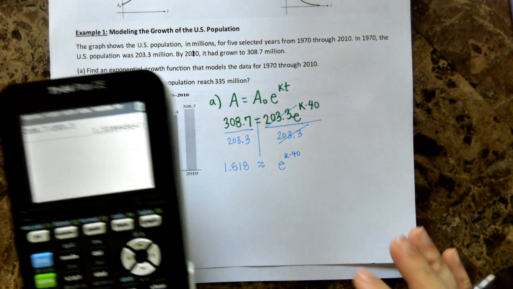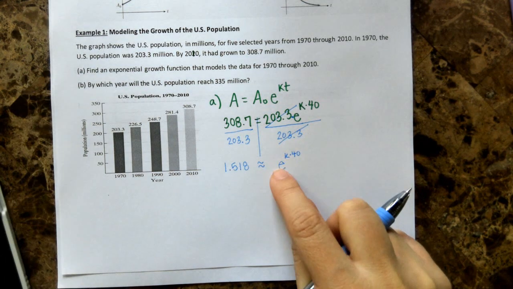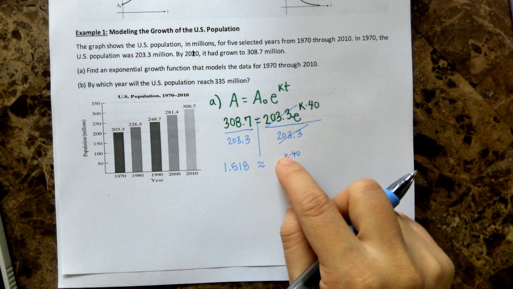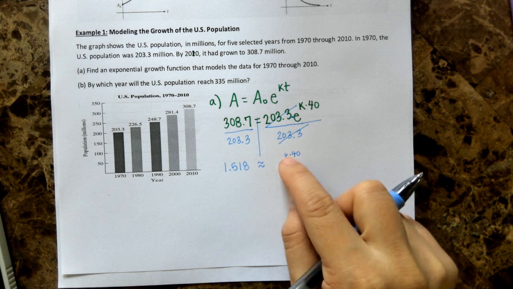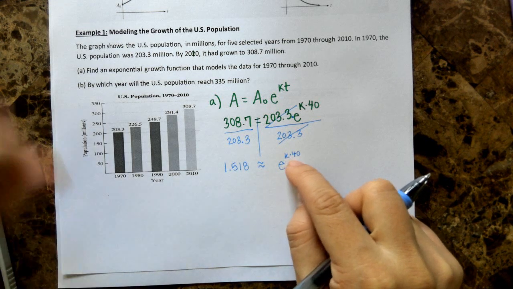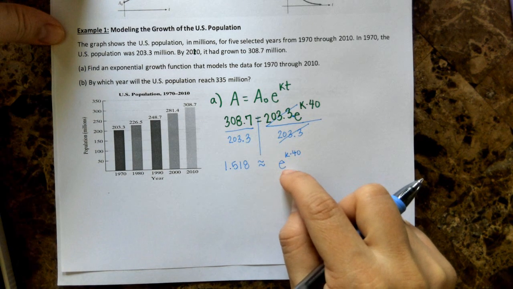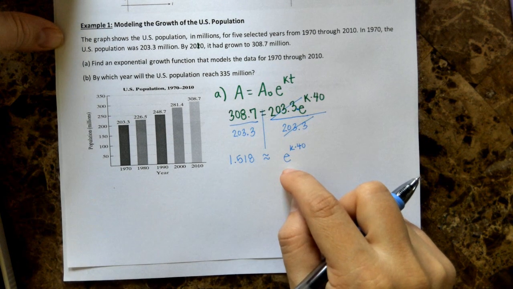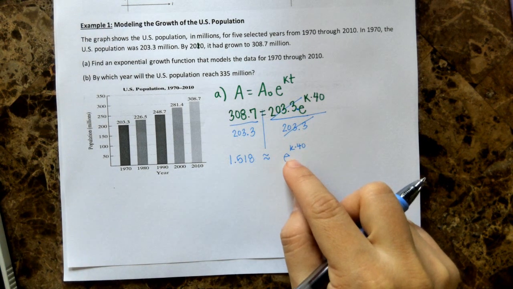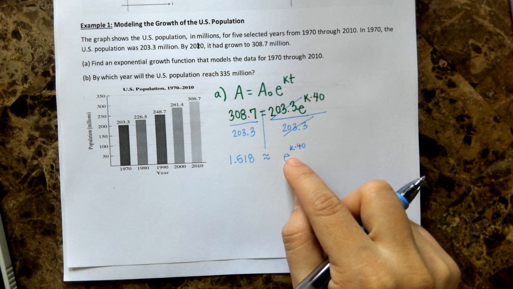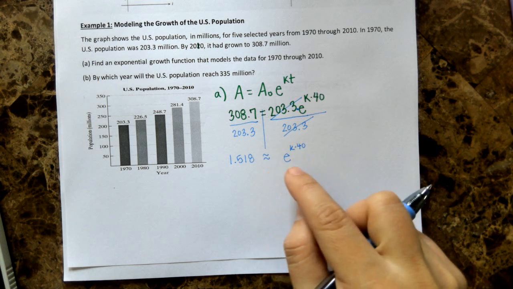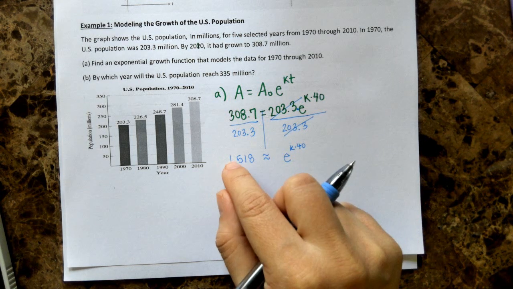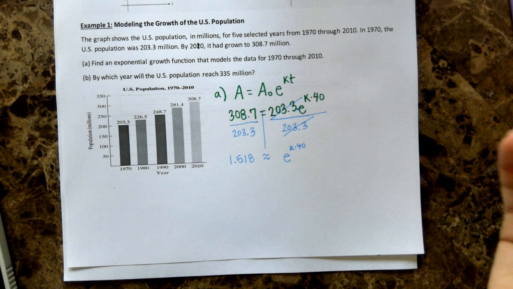All right, so I now want to get rid of the 40 and the e. But notice the k and the 40 are both in the exponent area. So before you can deal with this exponent, you have to get rid of this base e. There's two ways to do this. You could convert it to log form. Right now it's an exponential, and you could convert it to log form, and it would be log base e of 1.518 equals k times 40, and that's fine.